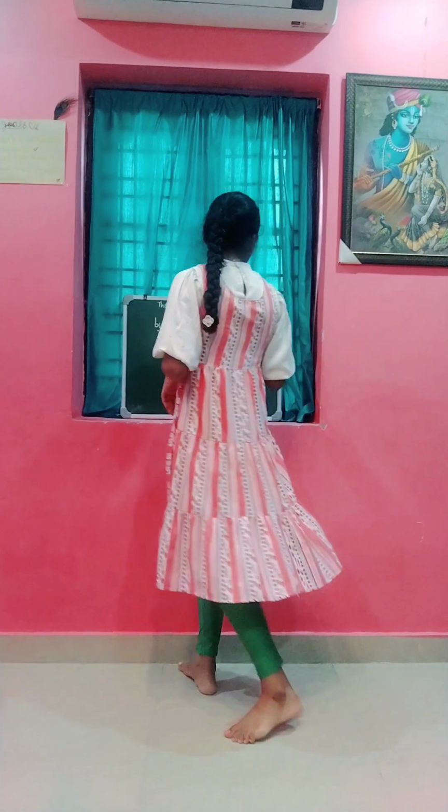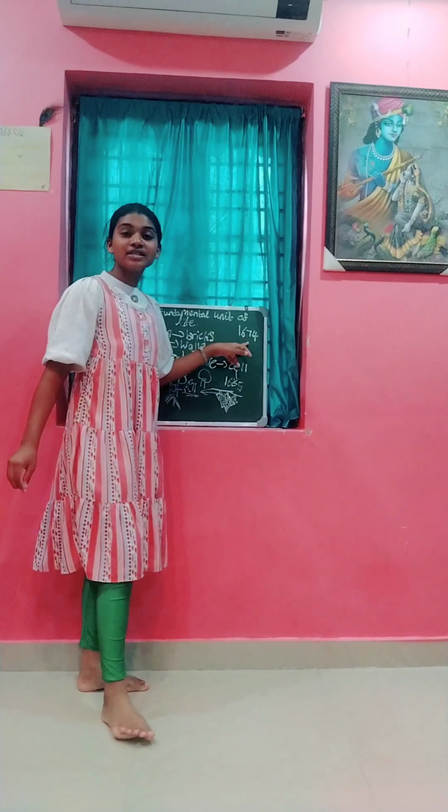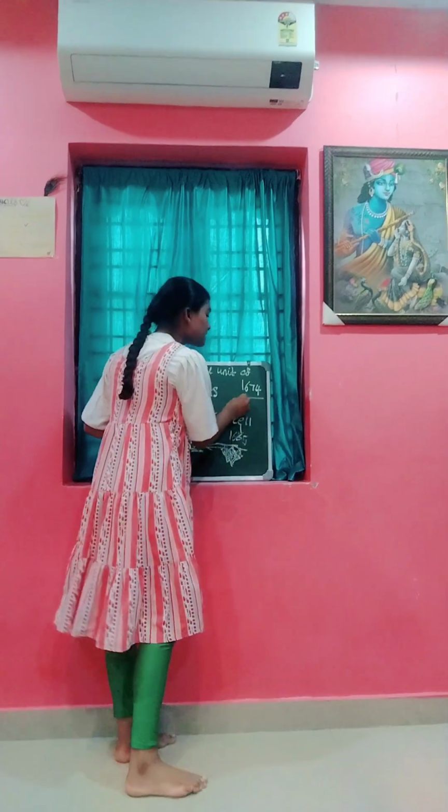Another discoverer was Leeuwenhoek. Leeuwenhoek discovered living cells in 1674. How did he discover them? One day, he took some water from a pond and observed through a magnifying glass that some cells were moving from one place to another. He discovered living cells in this way in 1674. Understood? These are the discoveries.